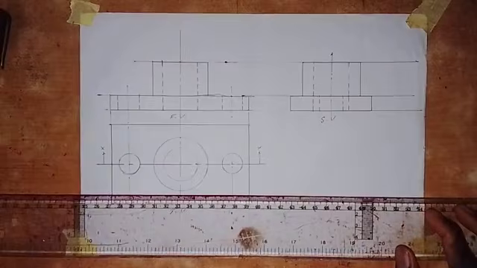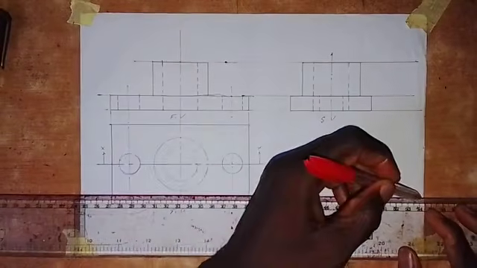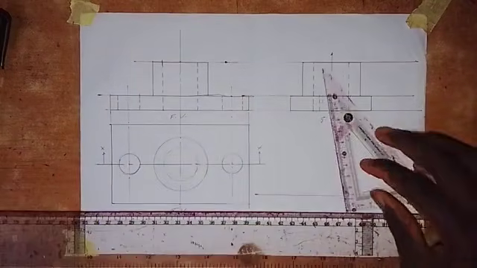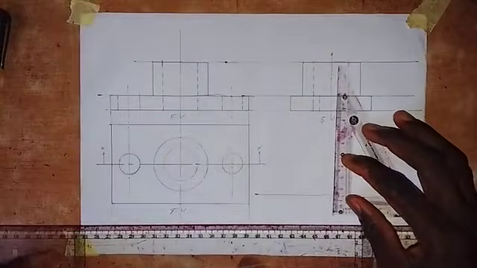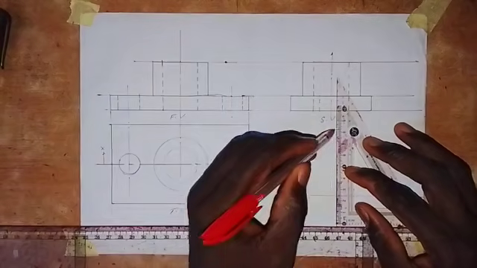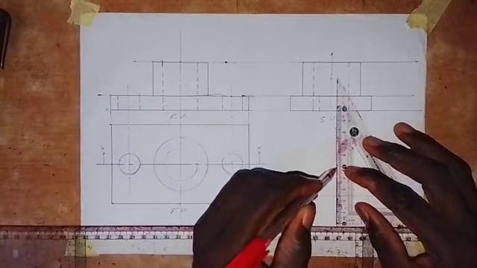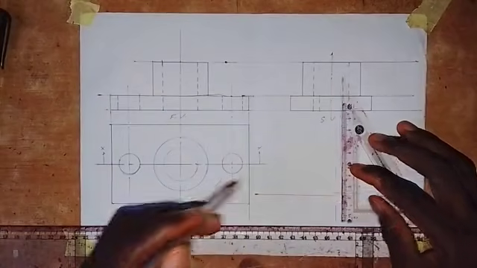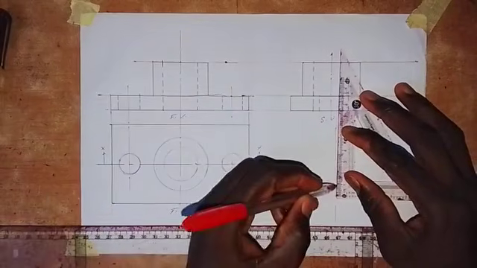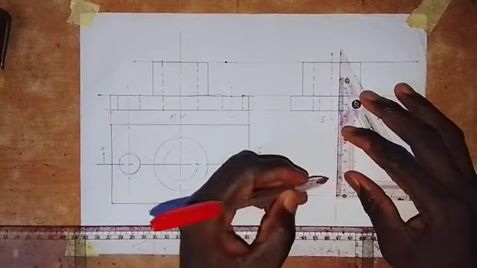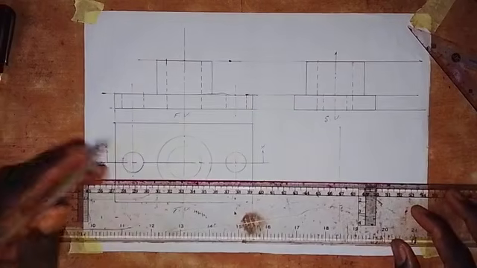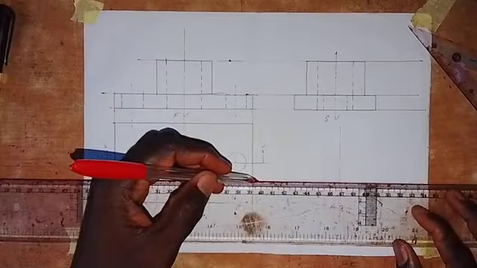So we are to draw a horizontal line here, like this. What you just want to do is replicate this first. Then we draw a vertical center line like this. Then we take a measurement of 12 millimeters from this line up as the width of the rectangle. So here we draw a horizontal line from here to this side.